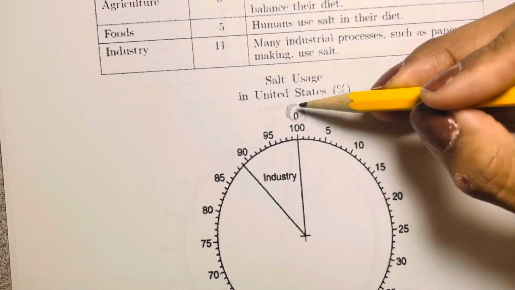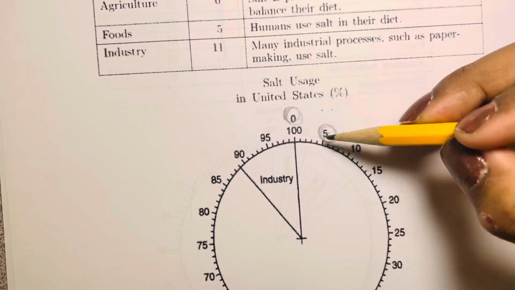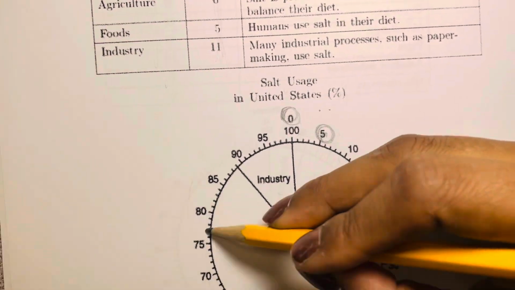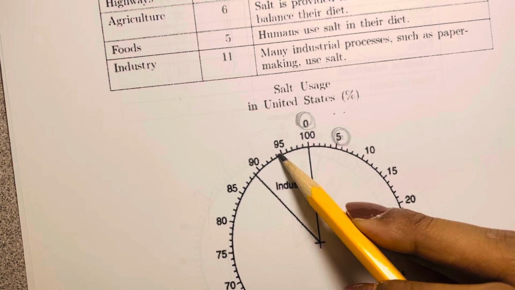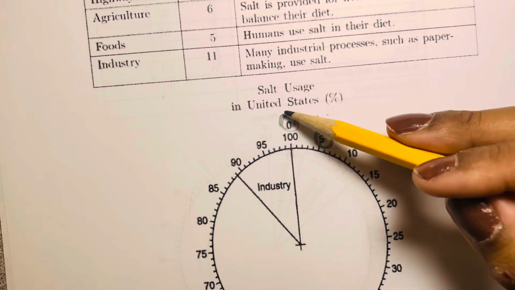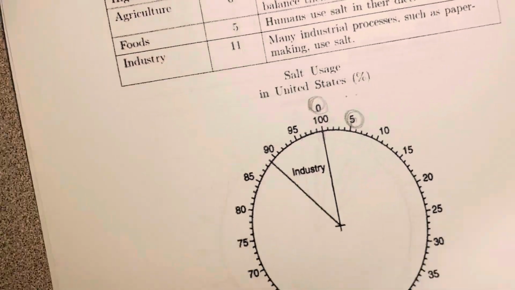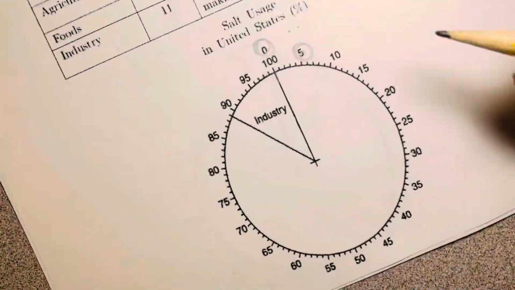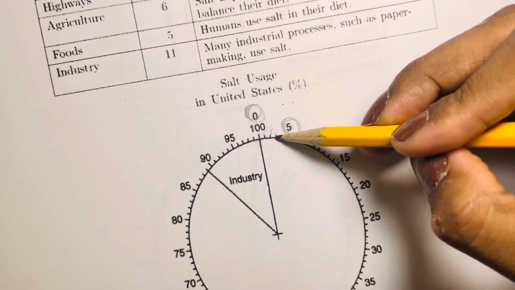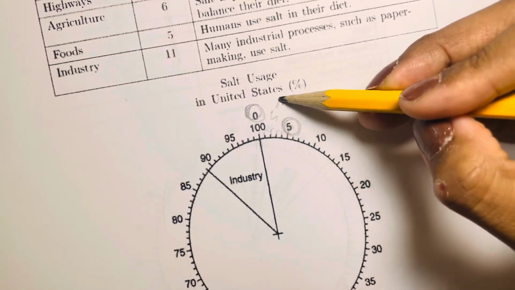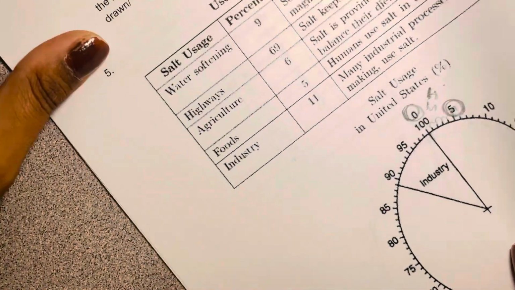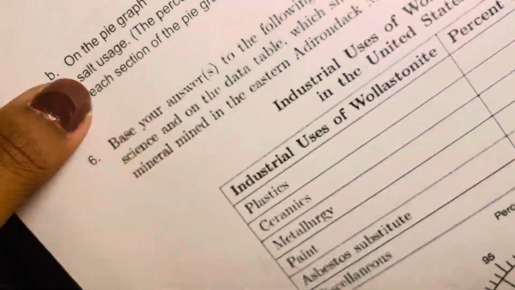So I'm going to pick 0 and I'm going to pick 5. You cannot pick 105 because it's really going clockwise. You can pick 95 and 100, but not 5 and 100 because it kind of ends here at 100%. Okay, so I'm picking 0 and 5. I also have to notice the number of jumps between 0 and 5. So this is 1 jump, 2 jumps, 3 jumps, 4 jumps, 5 jumps.